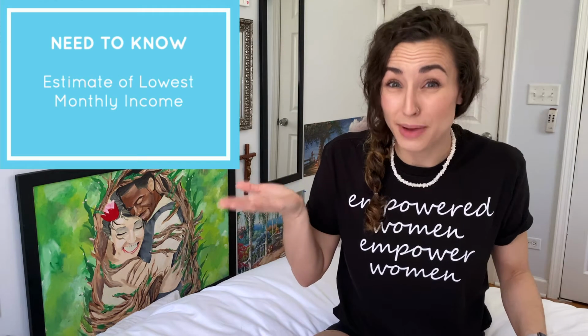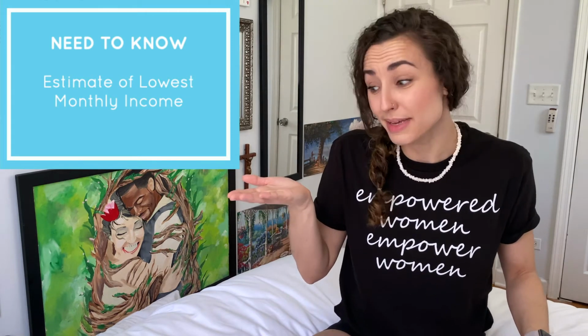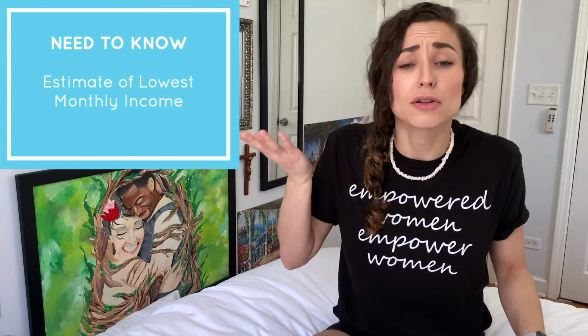However, when setting up a budget with an irregular income, you do need to know a few numbers. You need to know how much money you have on your worst months, and that can be an estimate, but it needs to be your lowest estimated monthly income. You also need to know what your monthly expenses are. Let's talk about that real quick.